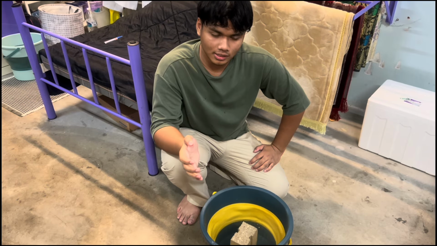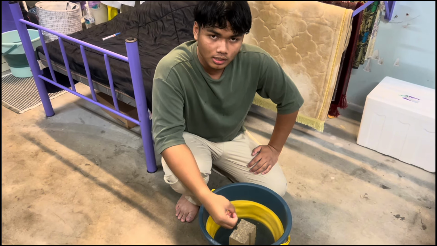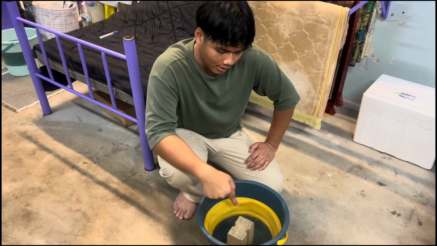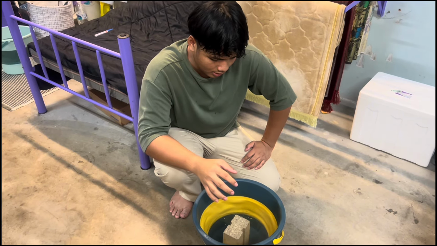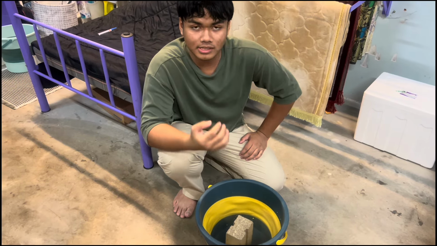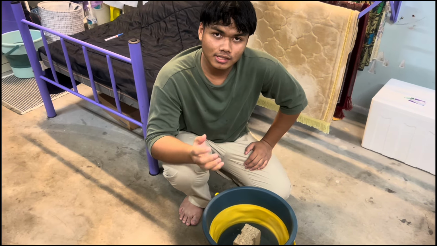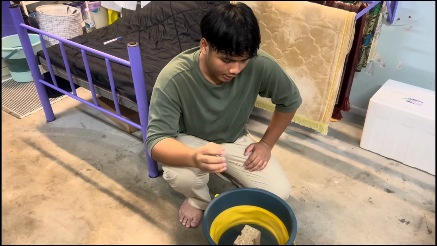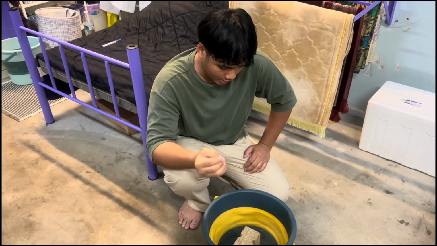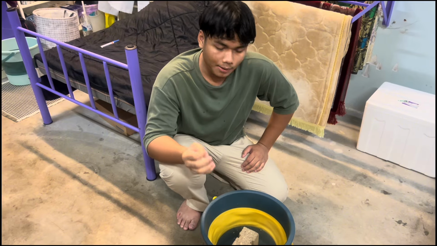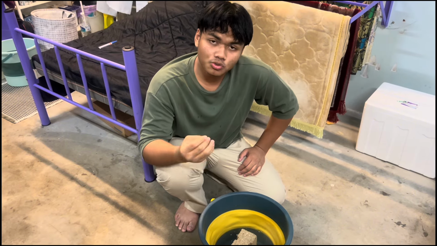As we can see here, the bricks are releasing bubbles inside the water. So this means we can evaluate the porosity of the bricks, which is how many pores and voids they have, and also we can test the quality and durability. Bricks that absorb too much water are usually weaker.